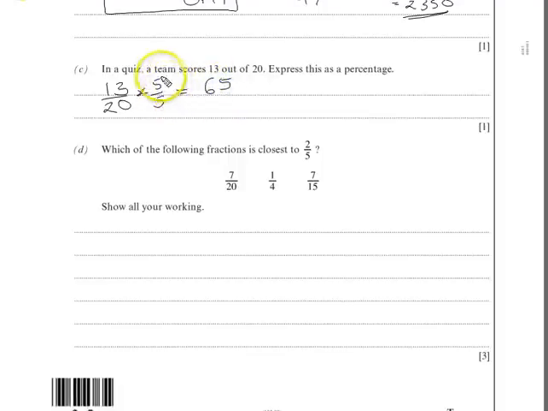Or you could think about it as just 5 13s. 5 12s are 60. And then another 5, which is 65. 5 20s are 100. Yeah, agreed? So 65%. Okay, so that's that one done.